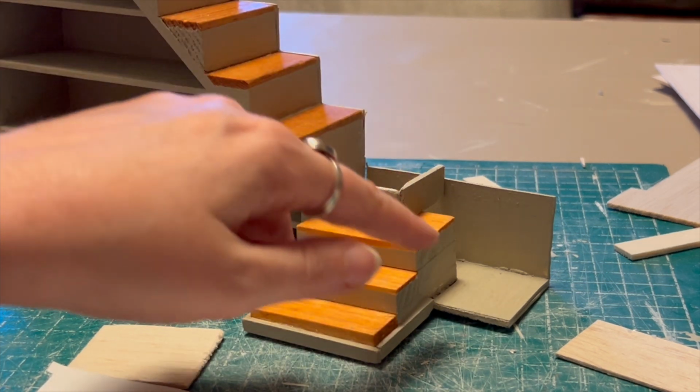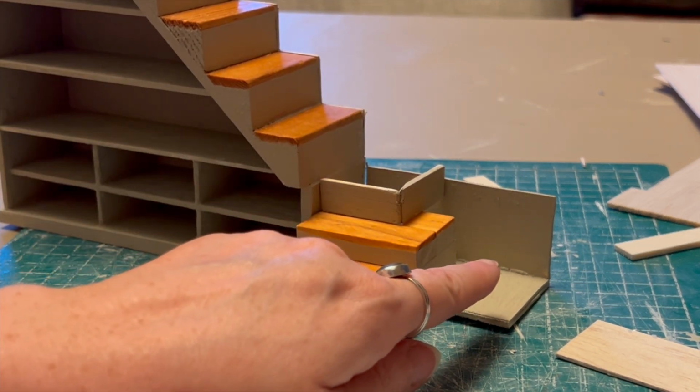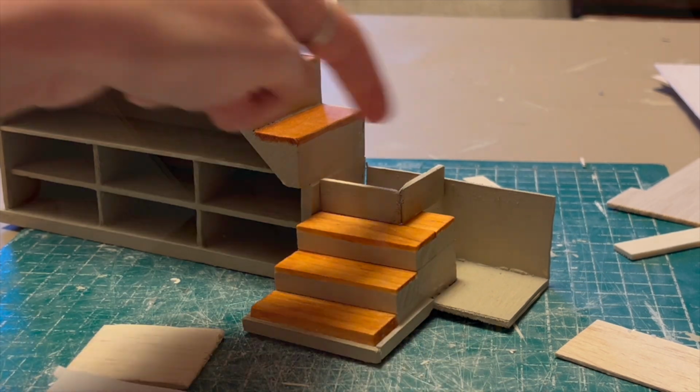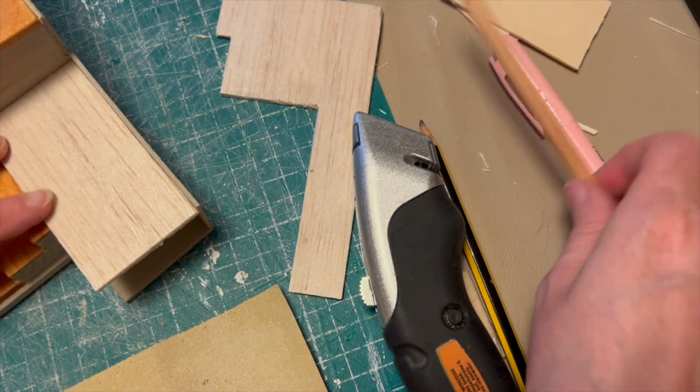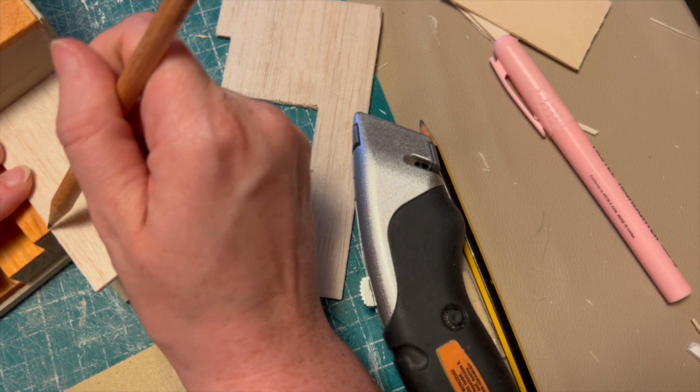So I had a couple of options. I was considering a little cupboard, a little bookshelf, some shoe storage. I just decided to start making because I couldn't decide what exactly to make, so I thought if I make the structure, it might help me to imagine what it could be.